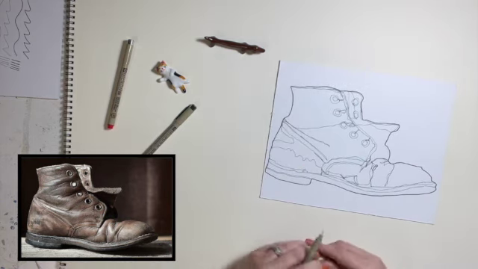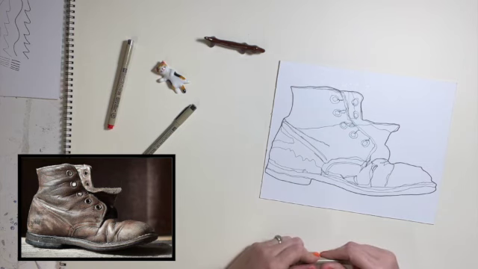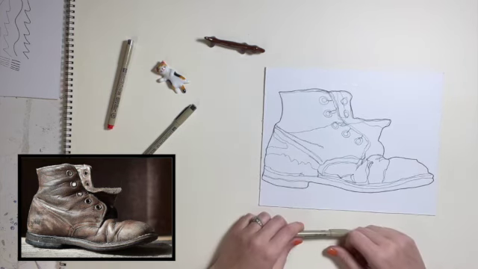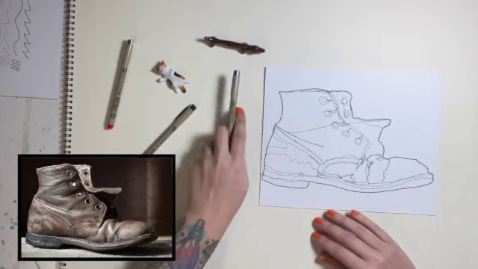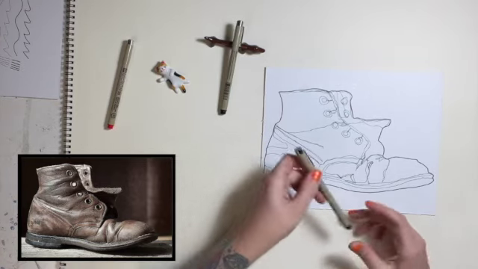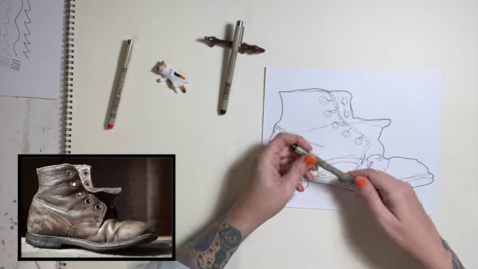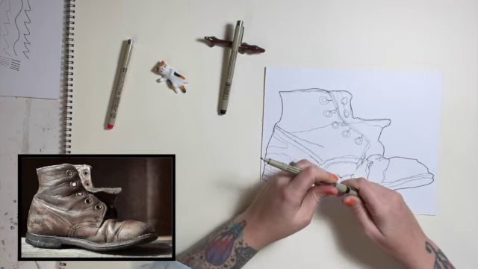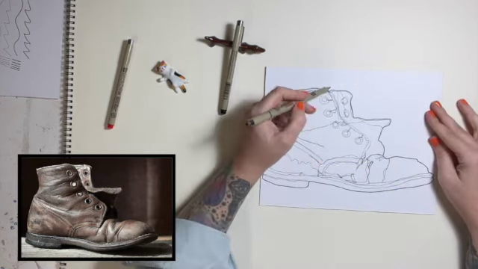Now, one thing you can do when you've got different sorts of pens, like my Micron pens, I've got a 1 and I've got a 12, is that once you've got your initial continuous line, you can go back in and play with the idea of line weight.